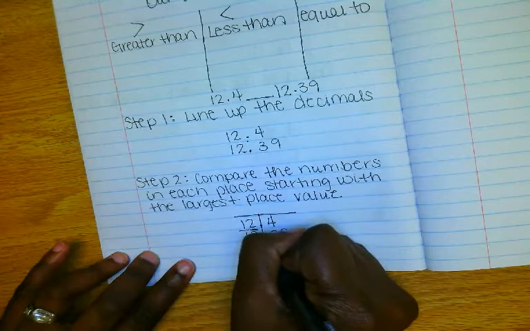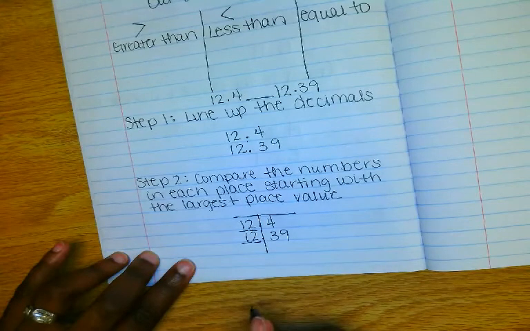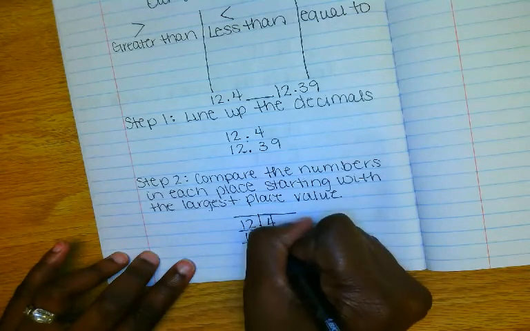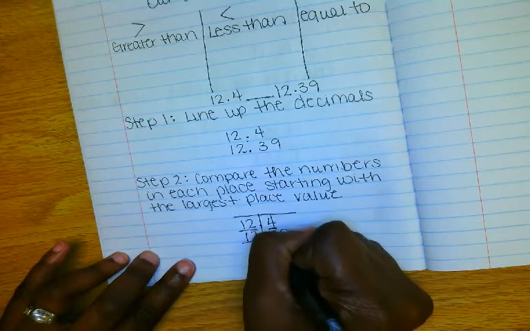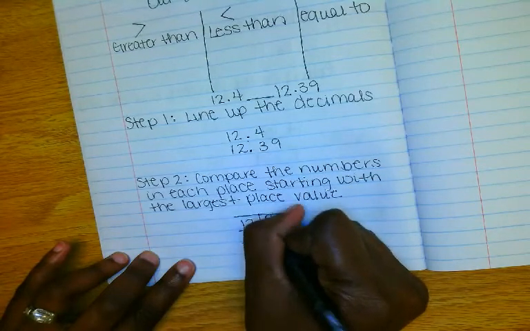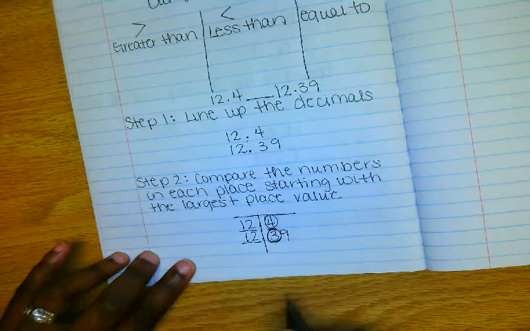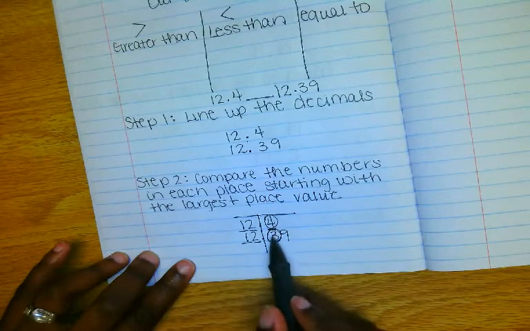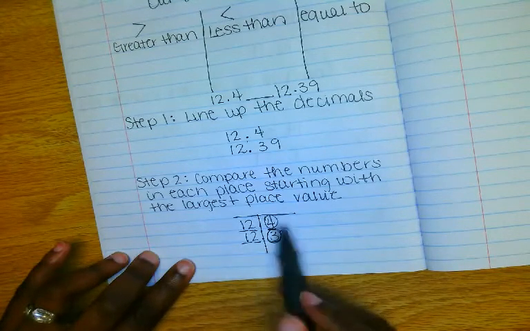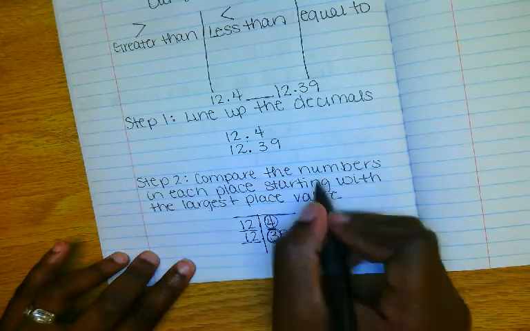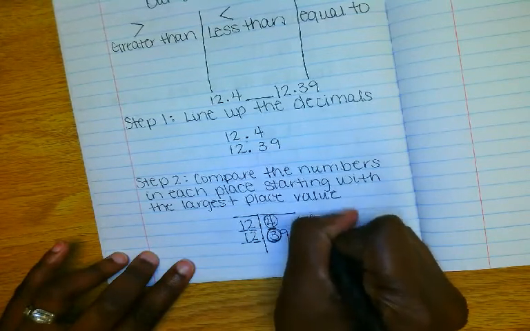There's a 2 and a 2. Those are the same. I'm going to go to my next place value. I have a 4 and a 3. So these two are different. These are the two I'm going to use to compare. I know that 4 is greater than 3, so that means this number is greater.